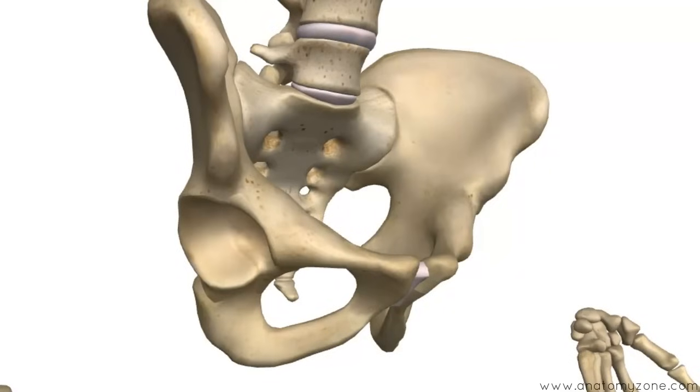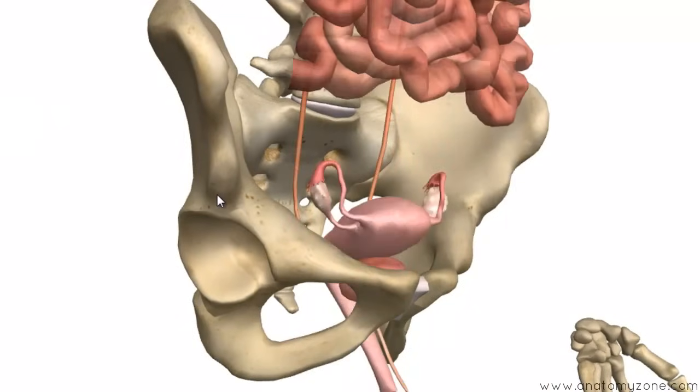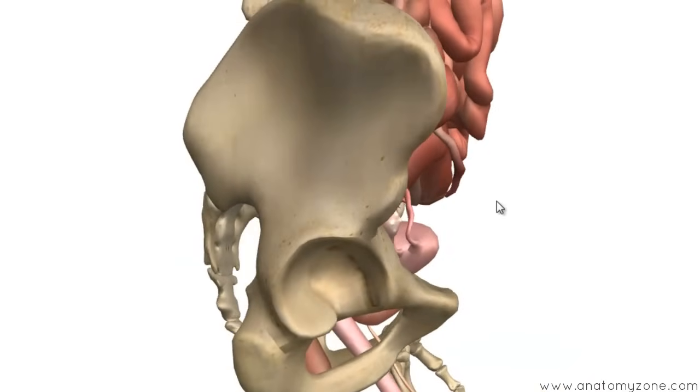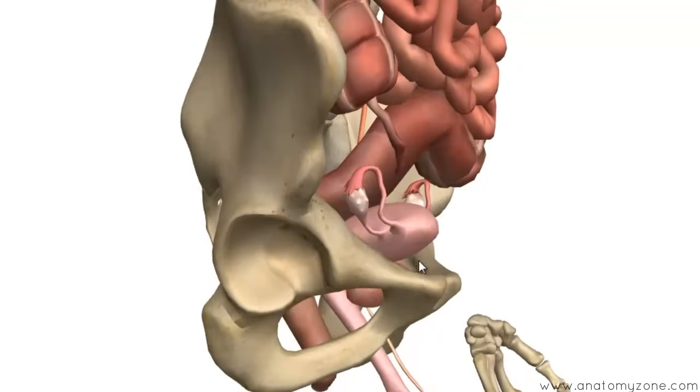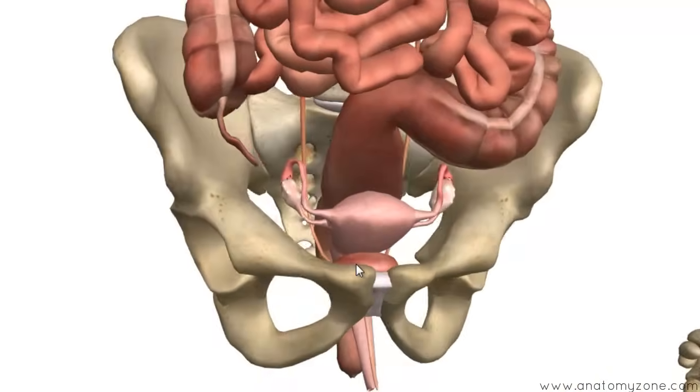So if I just bring in the abdominal organs, you can see that the upper part of the pelvis actually sits with the abdominal organs, whereas the lesser pelvis, so you can see the pelvic inlet here at this rim, you've got the bladder anteriorly, the reproductive tract behind it, and most posteriorly you've got the rectum. So these all lie in the pelvic cavity within the true pelvis.